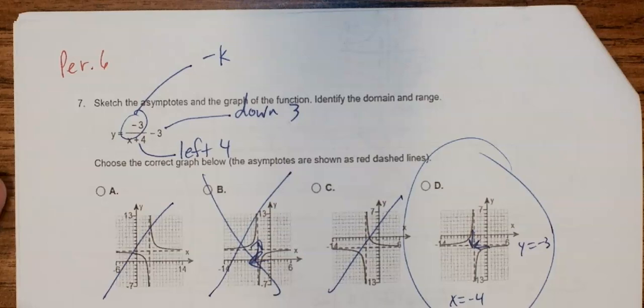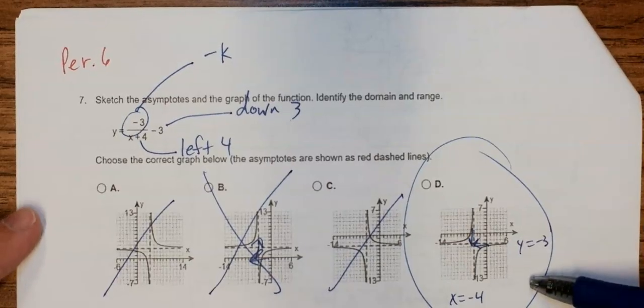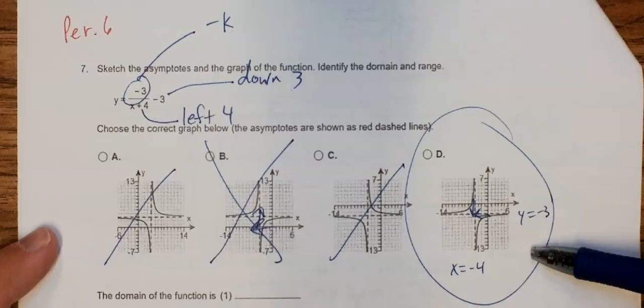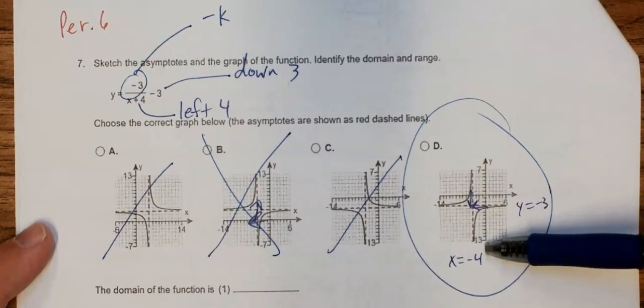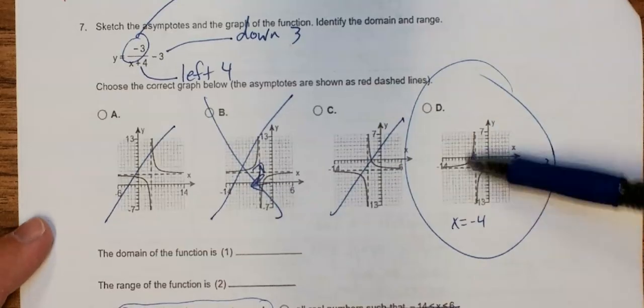Alright, so we left off with this graph. We chose letter D as our final graph. The next thing they asked me about is domain and range. So imagine smashing it all onto the x-axis and which value you would be missing.